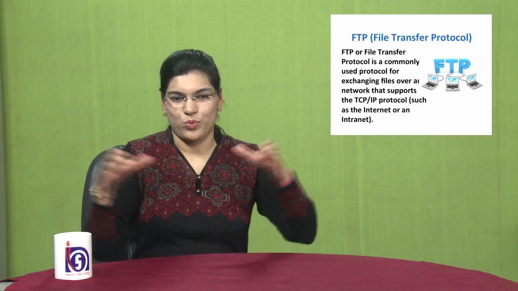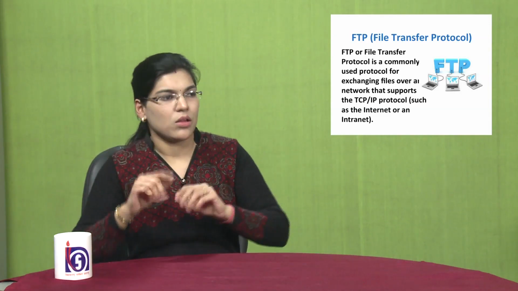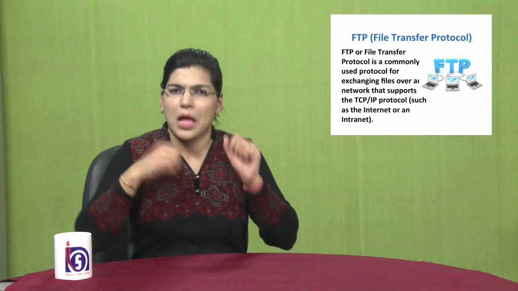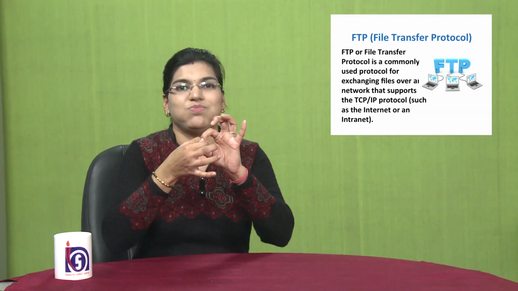FTP. It is File Transfer Protocol. It is a commonly used protocol for exchanging files over a network that supports TCP or IP protocols, such as the internet. Through this network, we don't have to use any pen drive or anything. It could be a video, it could be any data, and it can be sent in a short span of time. It needs an IP address, IP protocol or TCP protocol. Without it, it will not be able to work.